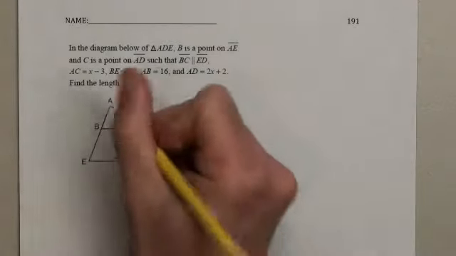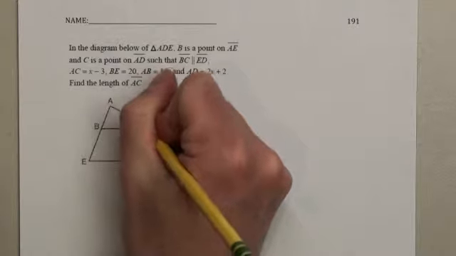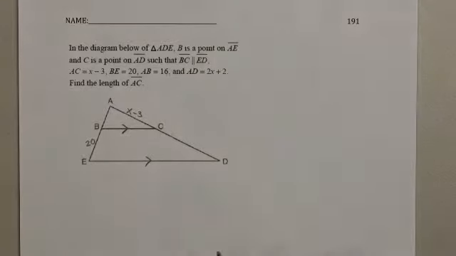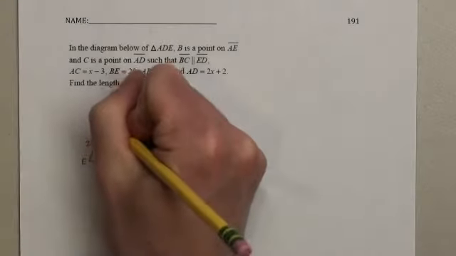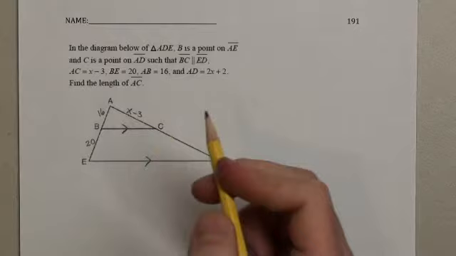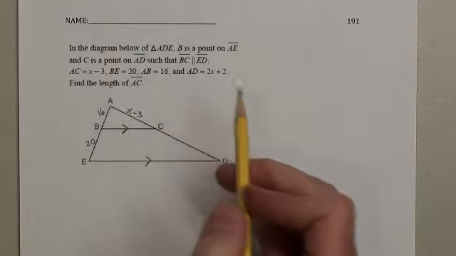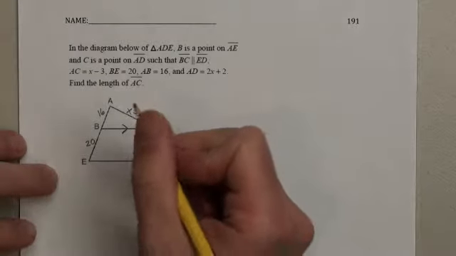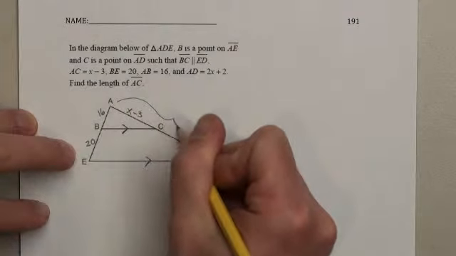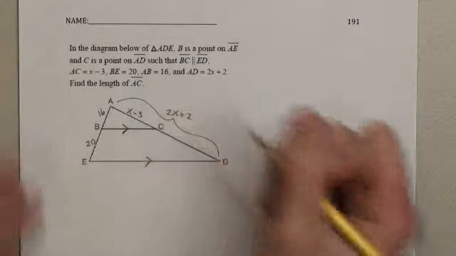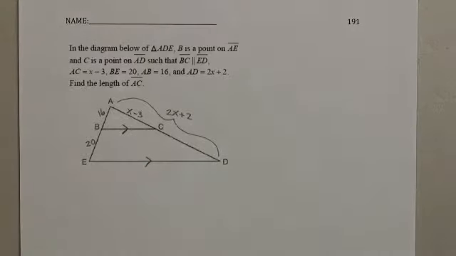AC is x minus 3. BE is 20. AB is 16. Find the length of AD. AD is 2x plus 2. Right? And it says find the length of AC.